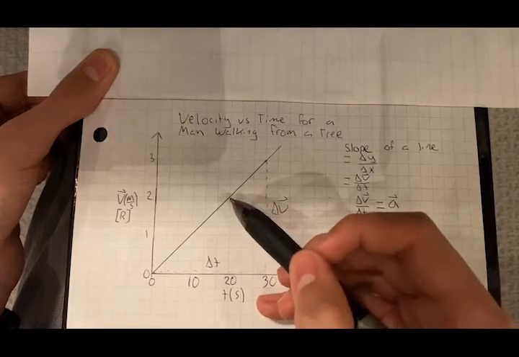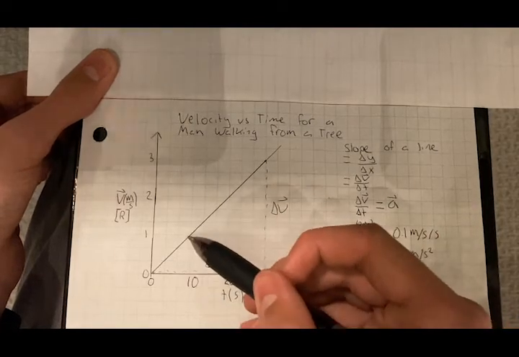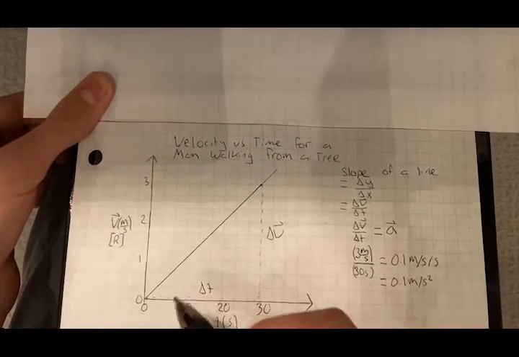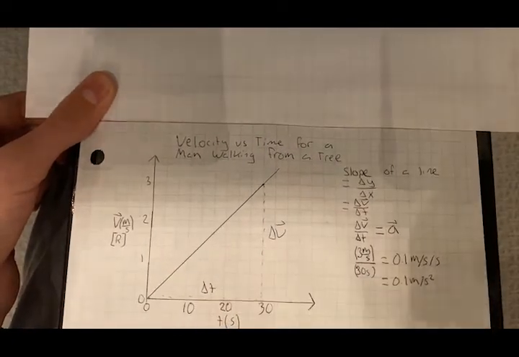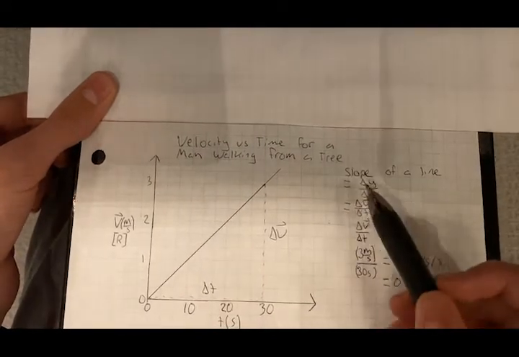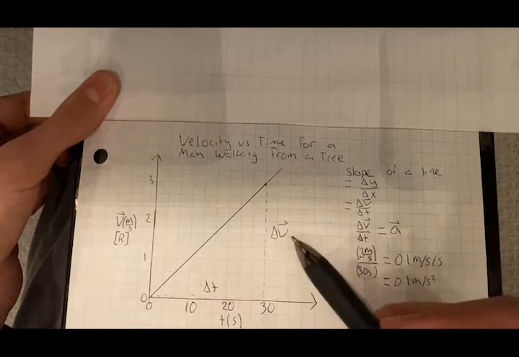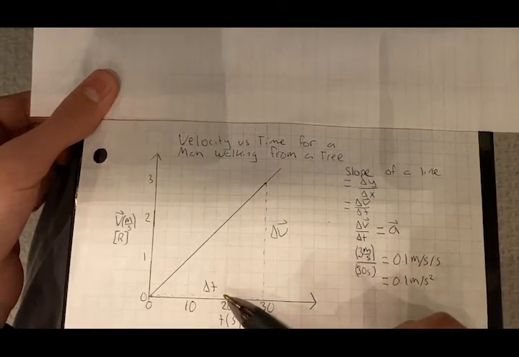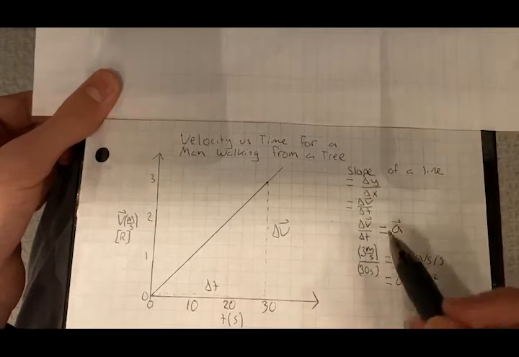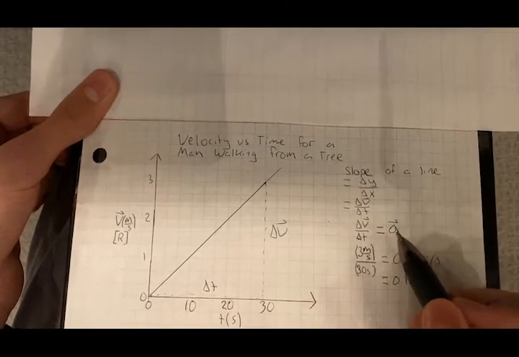At 20 seconds, he's at 2 meters per second. And at 10 seconds, he's at 1 meter per second. So, what is the slope of this line? Or more so, what does it mean? We take the equation of the line like we did before, delta y over delta x, but it's actually delta v over delta t, because that's delta y and that's x. And that is equal to a, acceleration.